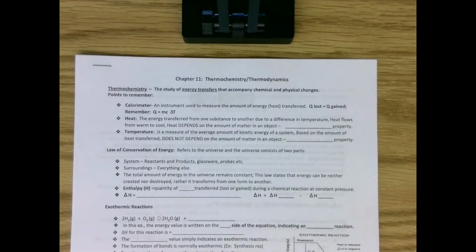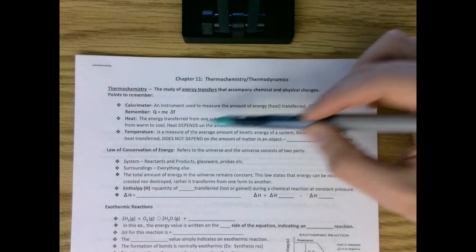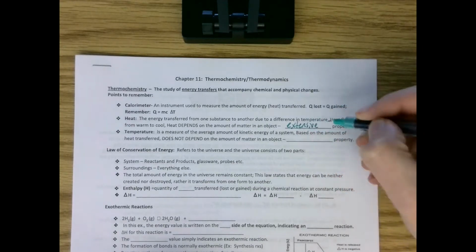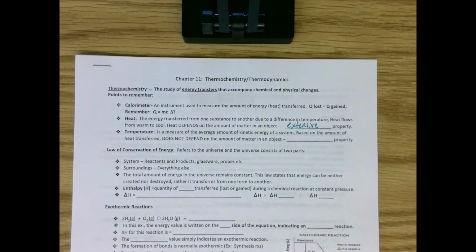Then the word heat. The word heat is a term that describes what type of energy, total or average? Total. And so heat describes total energy. Total energy is dependent on the amount of substance that you have, right? At the same temperature, a big piece of something and a small piece of something, the big piece has more total energy. So if the amount of heat depends on the amount of matter, we call that an extensive property.